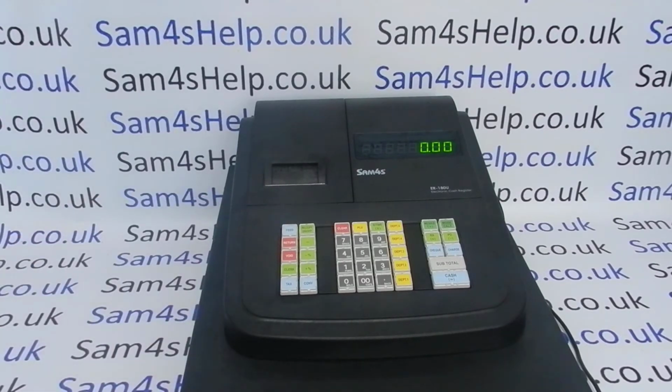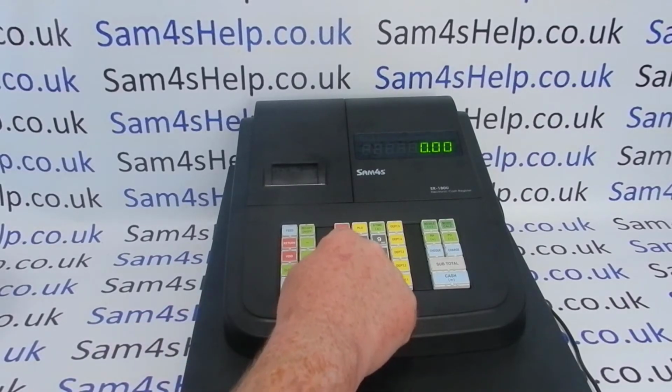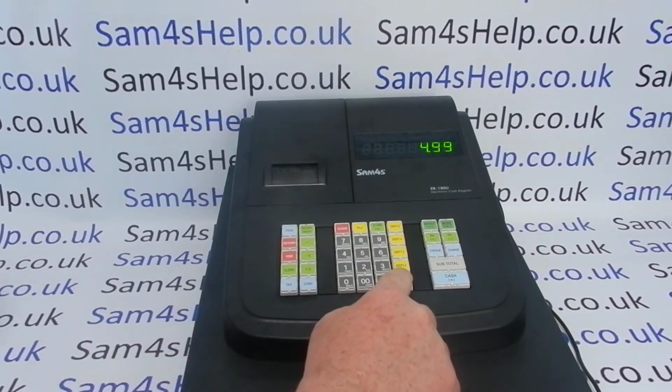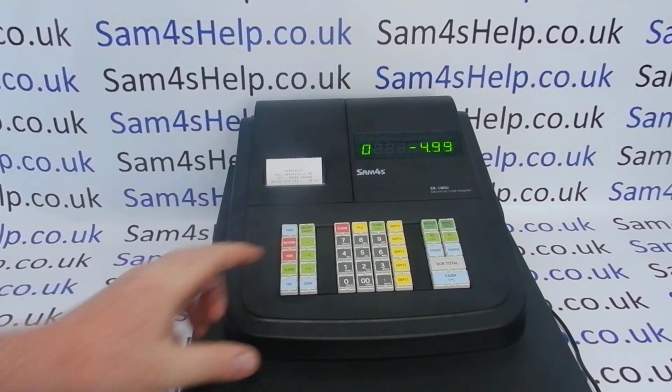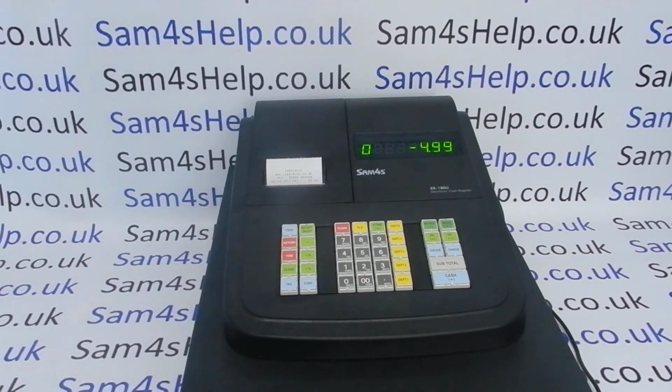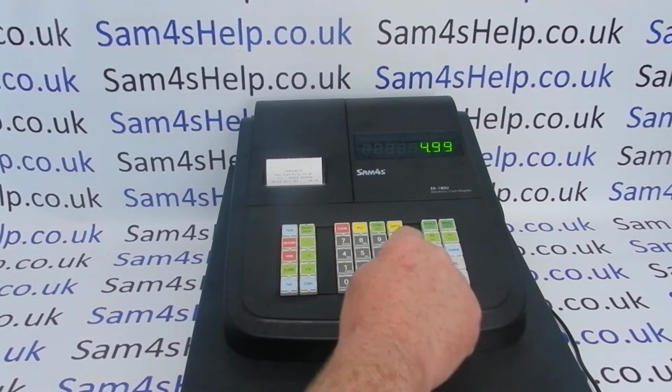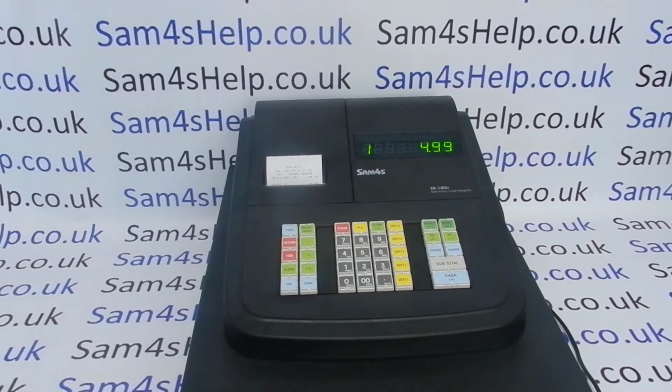The next level of mistake you can make is obviously assigning that price incorrectly to a department. So you've either typed in the wrong price or you've assigned it to the wrong department. If it's the last item entered, which obviously this 499 is, you can simply press the void button here and it will remove that line from the transaction. So 499 into department 2 was the correct sale for me to enter.